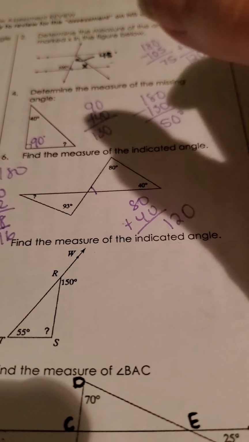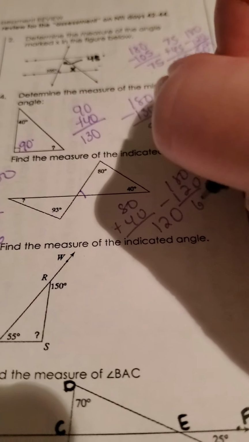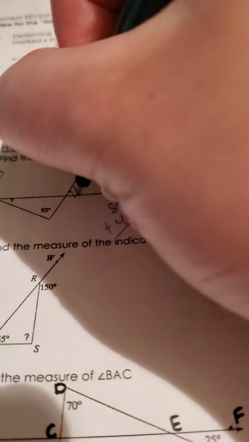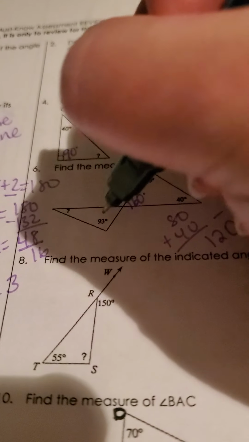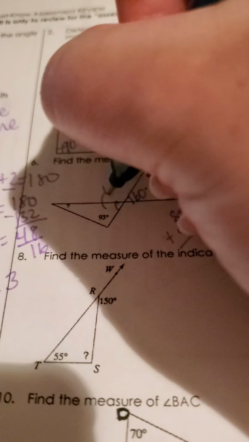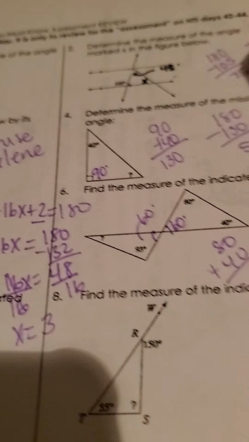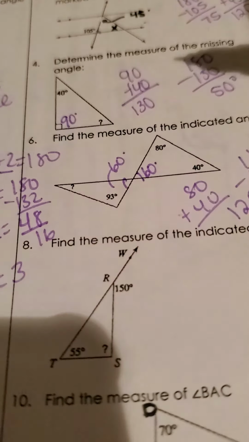And then 180 minus 120, we're going to get 60 degrees to put right there. We then have a pair of vertical angles, so we know they're going to be congruent. That one is also 60. And now we have 2 measures in this triangle so that we can find the third one.